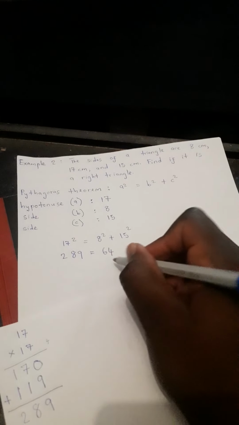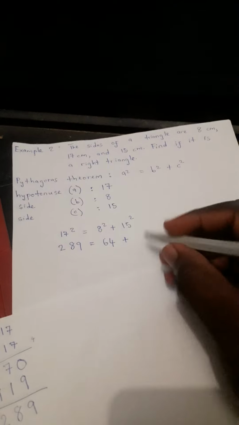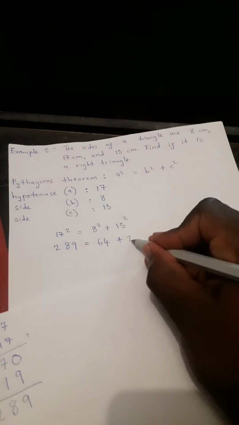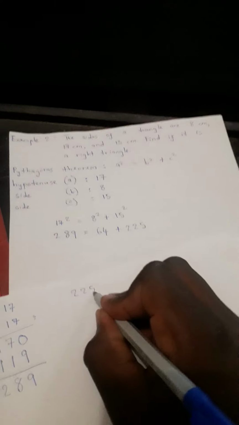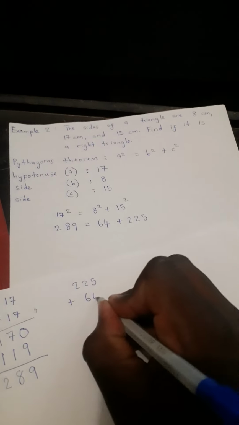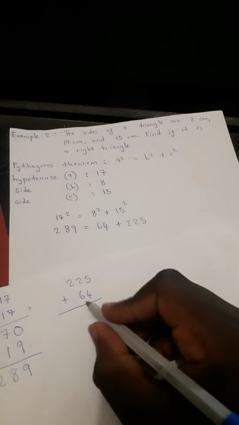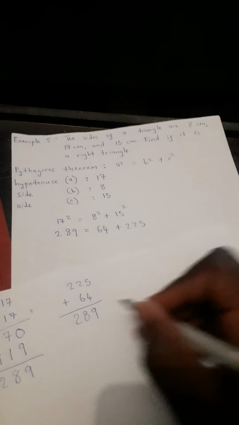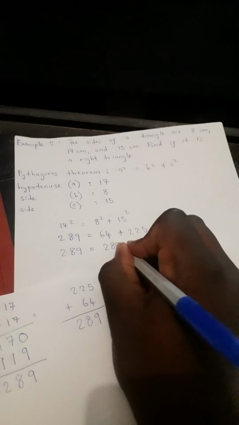289 being equal to 8 squared, 64, plus 15 squared. If we go back to our previous question, we learned that actually 15 squared is 225. Now we have to add 64 and 225. 225 plus 64: 5 plus 4 is 9, and 2 plus 6 is 8, then 2 is 2. So we are having 289 equating 289.